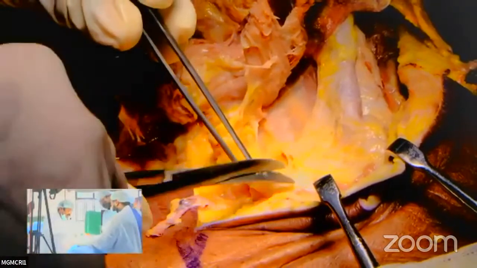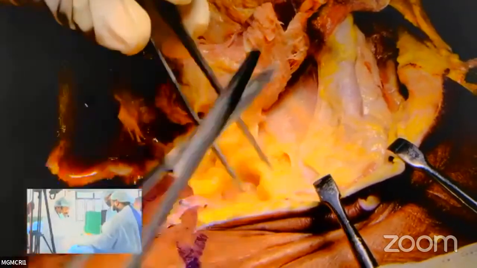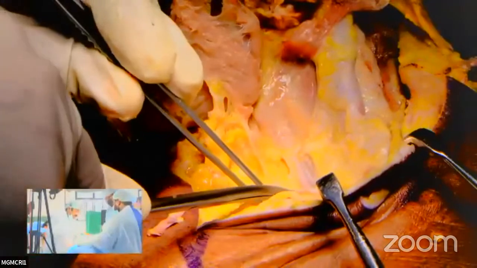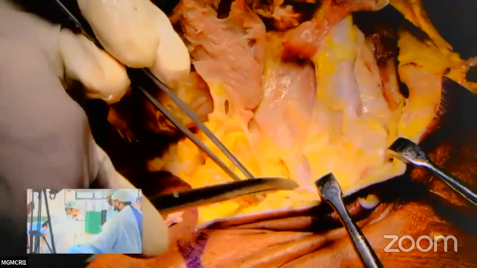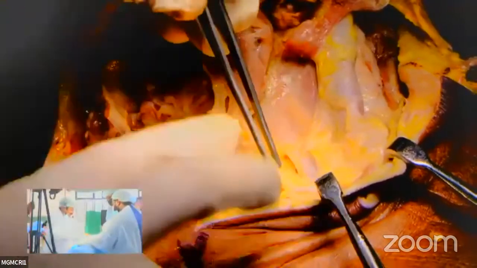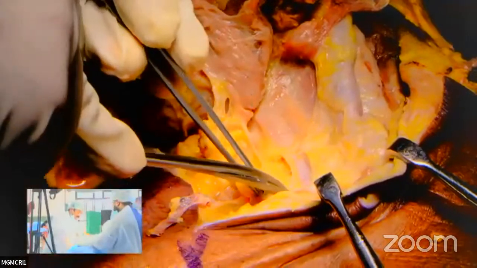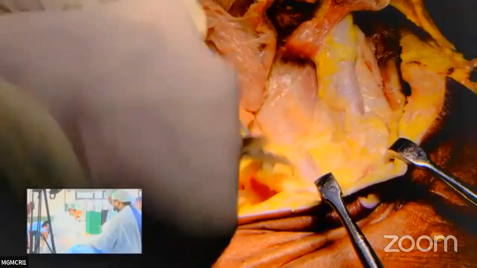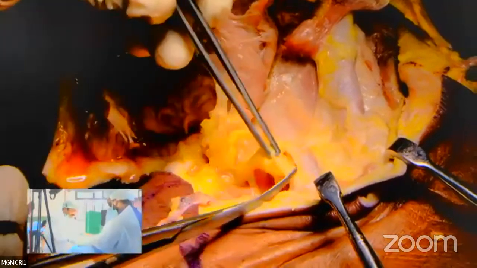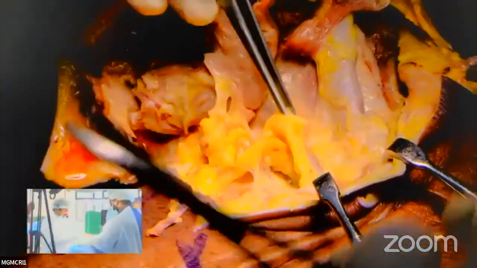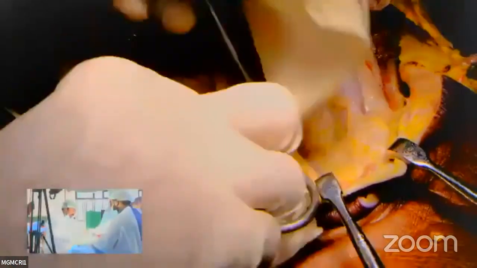So if at all you have to look for the chyle, identify the border of the internal jugular vein, dissect it roughly 2 finger breadth above. Up to this area, you can have your chyle duct. But usually on the right side, you don't have chyle ducts. So you can cut that off.